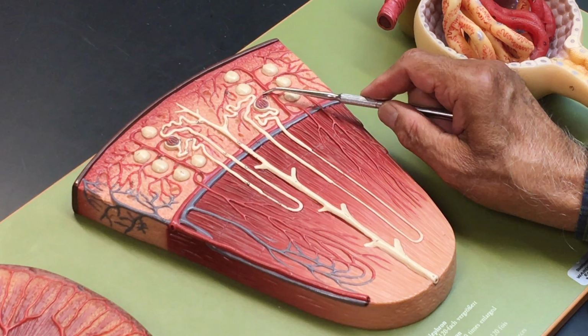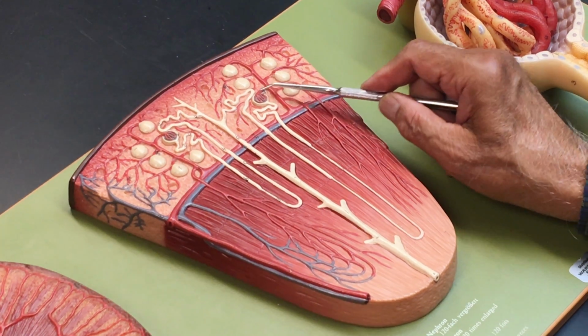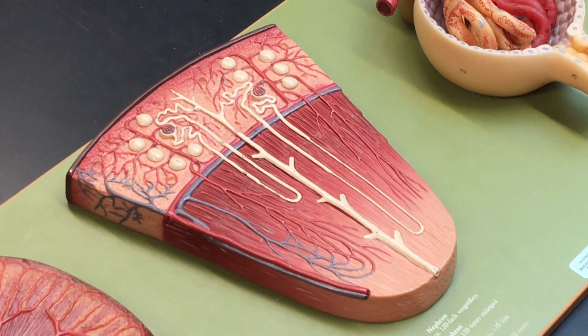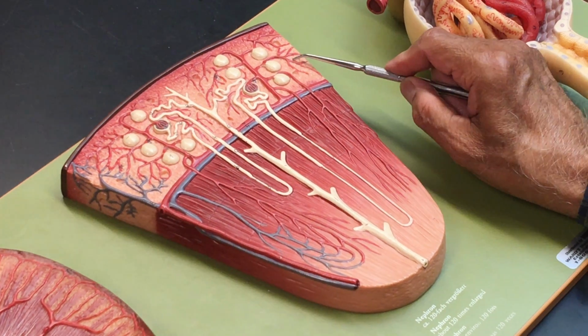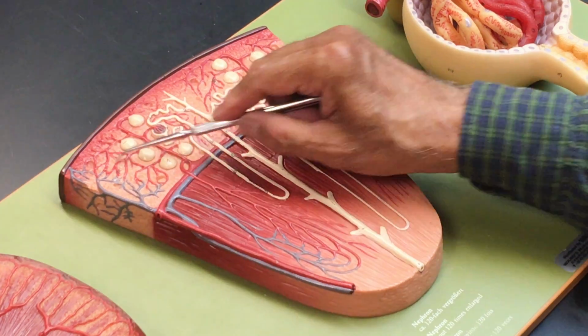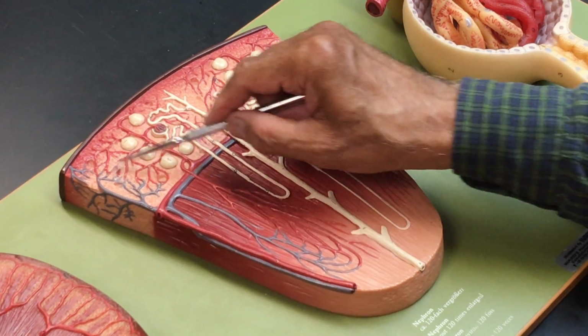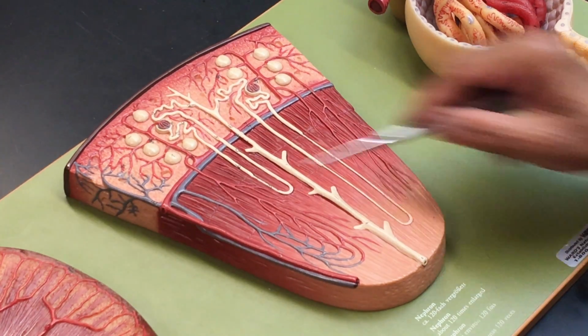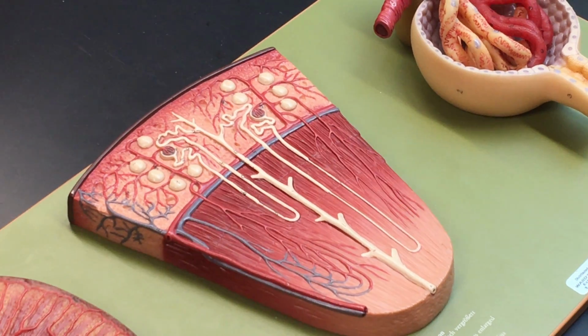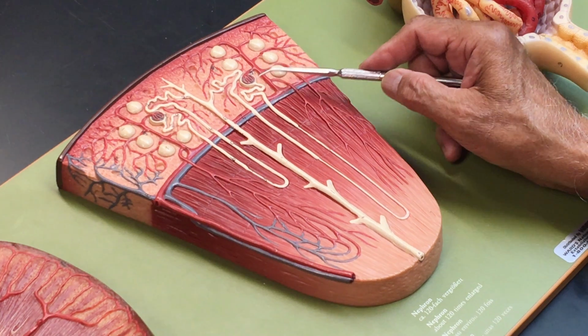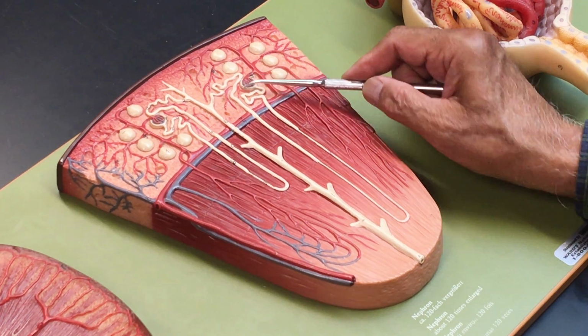You can see the afferent arteriole breaks up into capillaries called glomerulus. Okay? Then the efferent arteriole forms peritubular capillaries or vasa recta, and this is the proximal convoluted tubule.